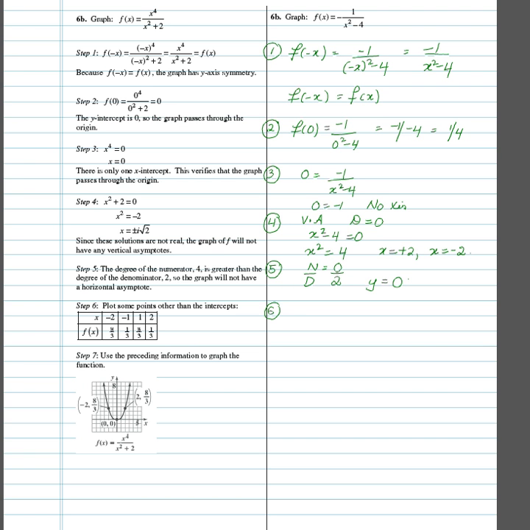Step 6 is to plot some points between and beyond my x-intercepts and my vertical asymptotes. So here I'm going to take my x values and f(x) values. I don't have an x-intercept, so I'm going to take values between and beyond the vertical asymptotes. My vertical asymptotes here are negative 2 and positive 2.